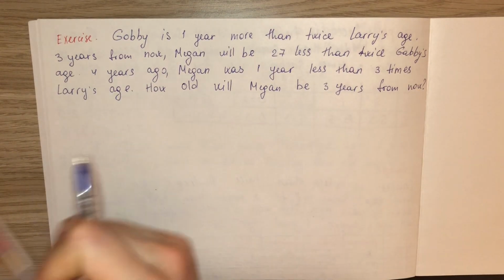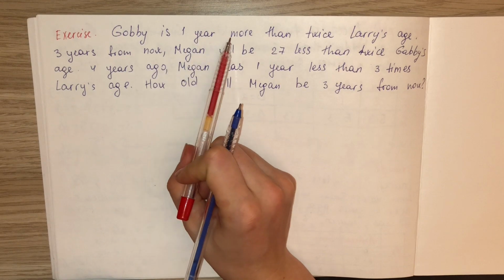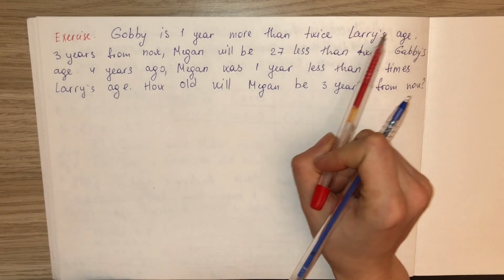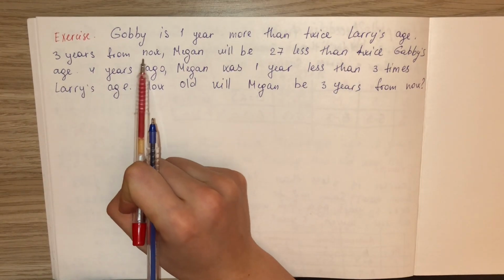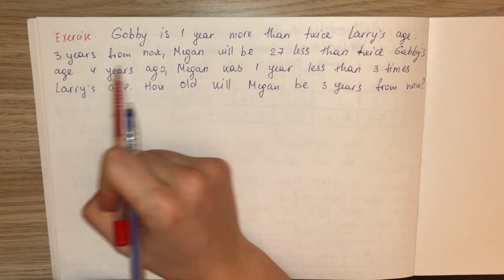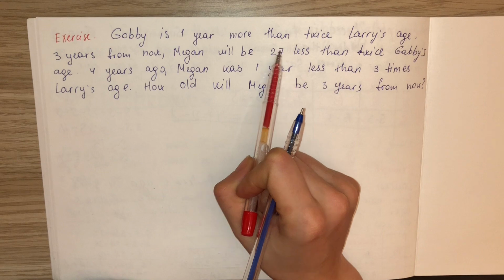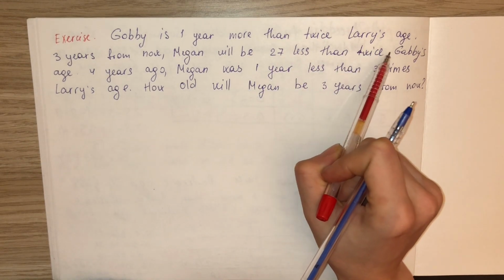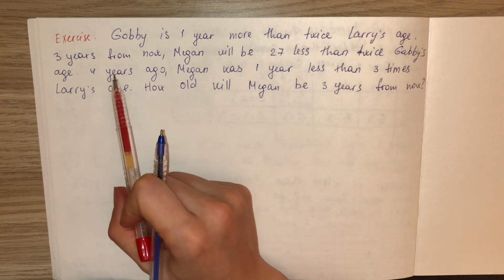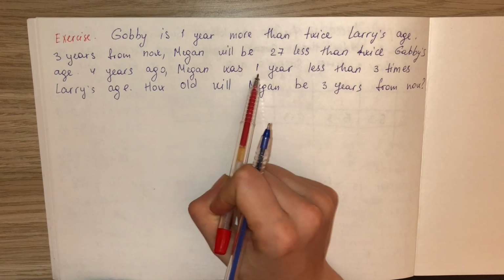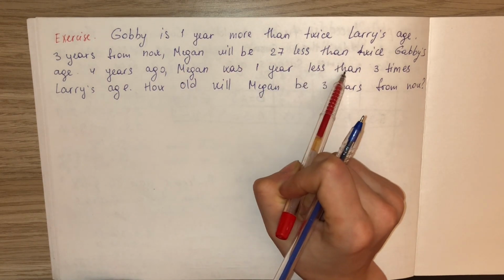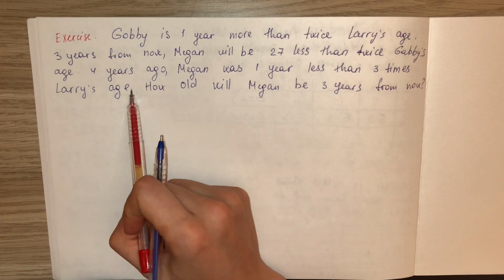And our next exercise. Gabby is 1 year more than twice Larry's age. 3 years from now, this is future, Megan will be 27 less than twice Gabby's age. 4 years ago, Megan was 1 year less than 3 times Larry's age.